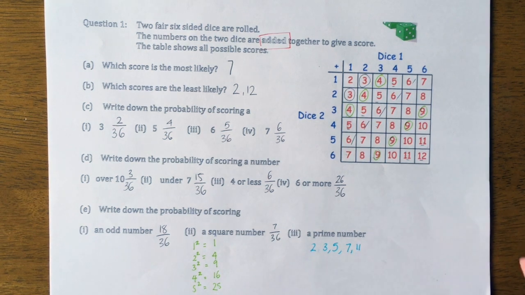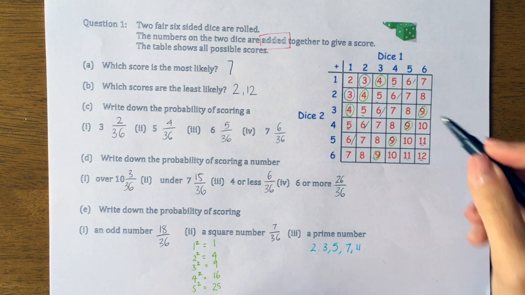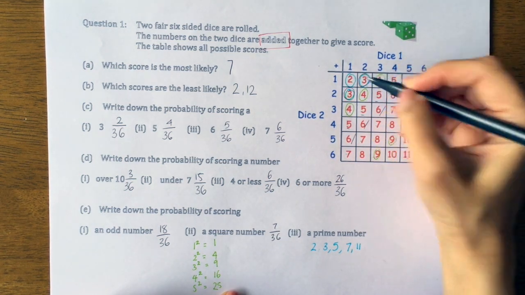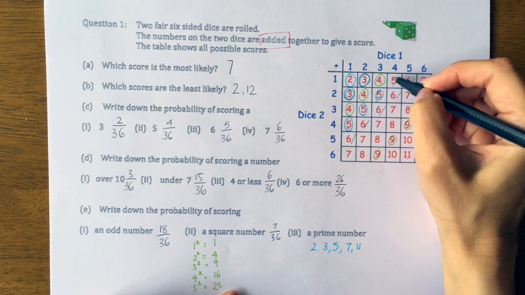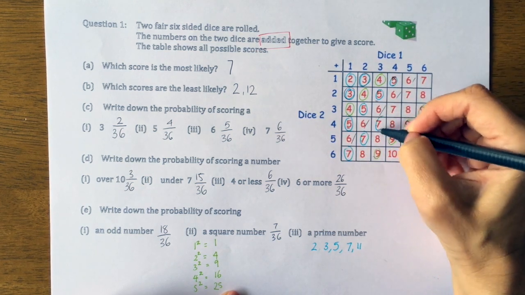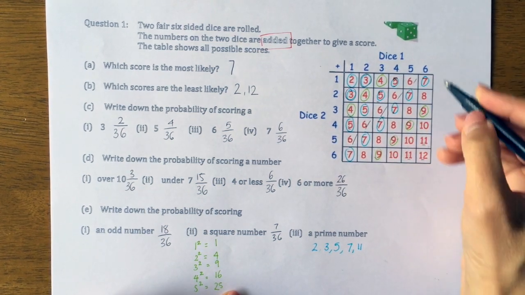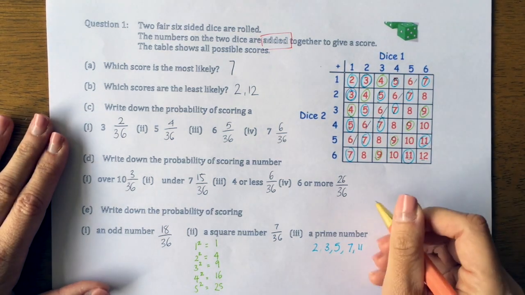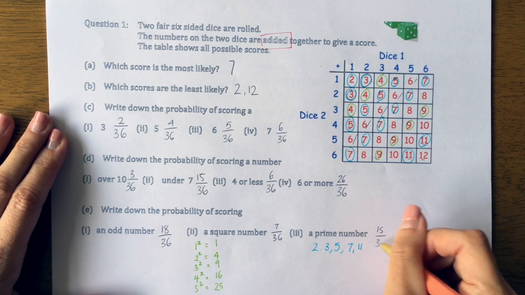We don't need to go any higher than that because we know that 12 isn't. So 2, 3, 5, 7, 11. So 1, 2, 3, 4, 5, 6, 7, 8, 9, 10, 11, 12, 13, 14, 15. So 15 out of 36.